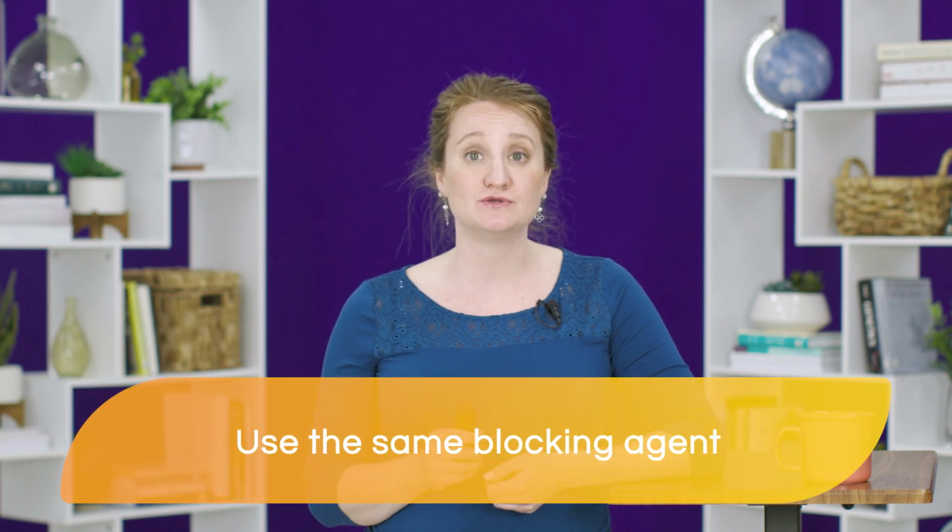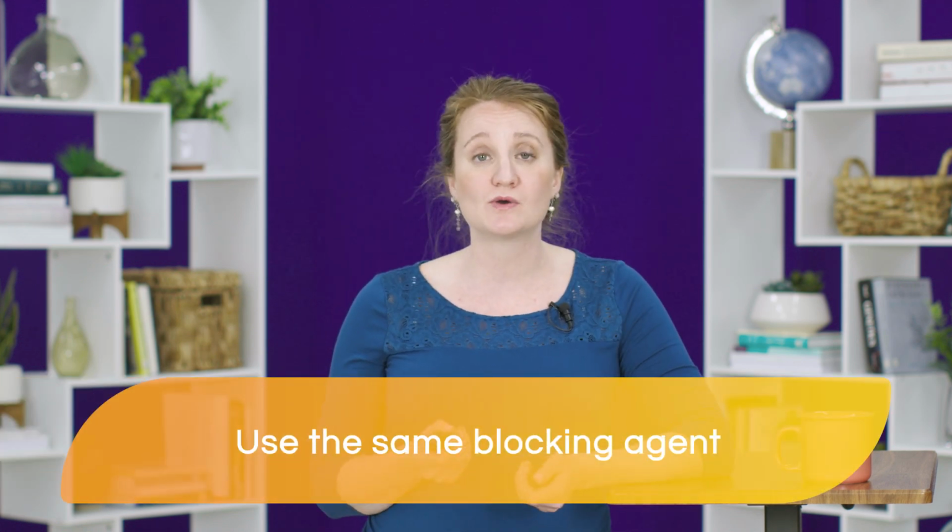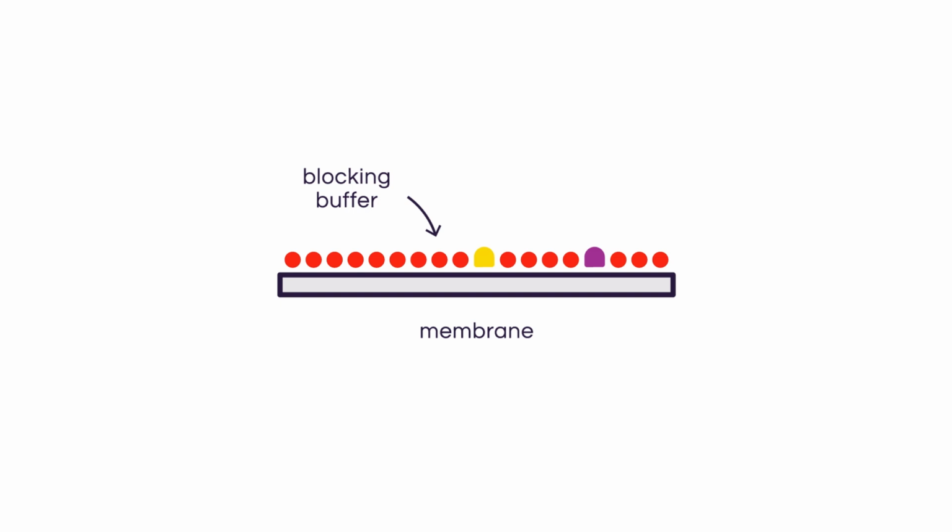When preparing your primary antibody solution, make sure to use the same blocking agent that you used for your blocking step, such as milk or purified protein in either TBS or PBS. During the blocking step, the blocking agent comes into equilibrium between those that are bound and those that are unbound to the membrane. After blocking your membrane, the blocking agent covers every spot on it.